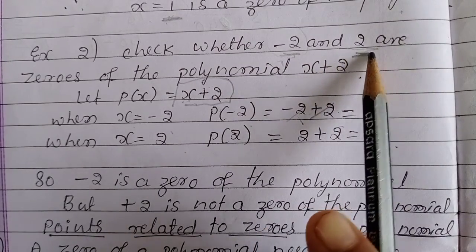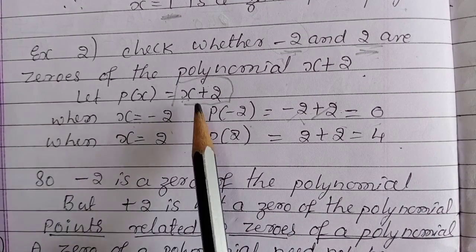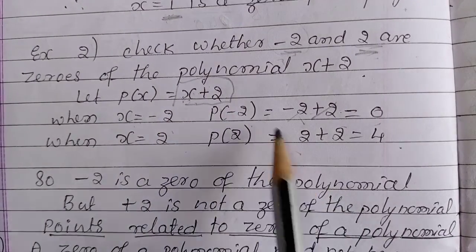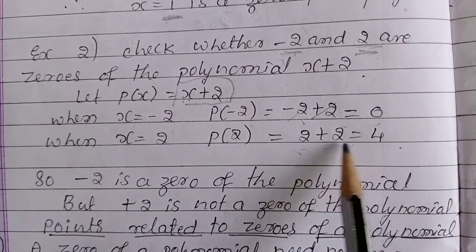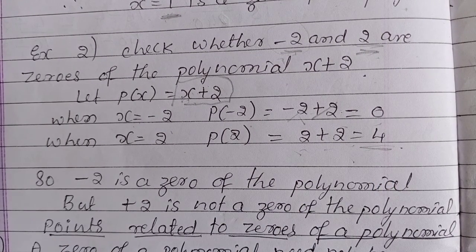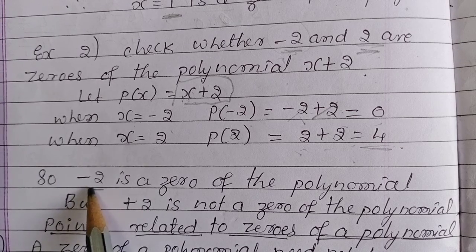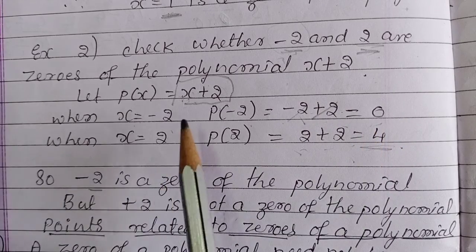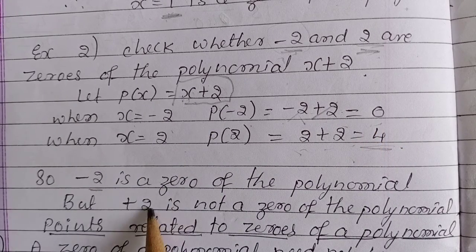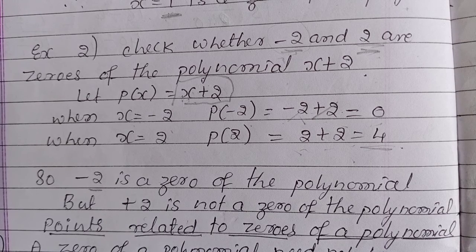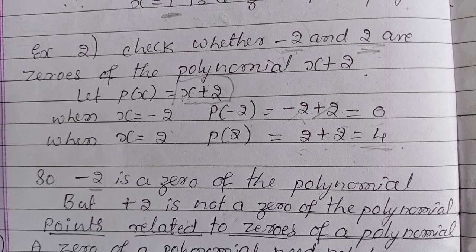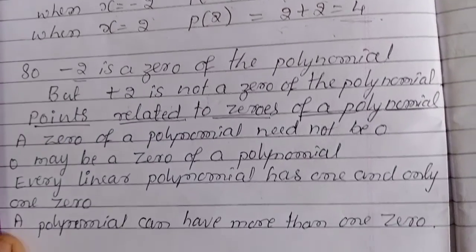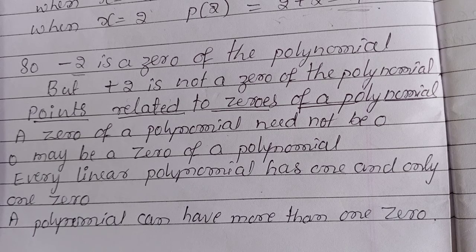The one more value they have given is plus 2. Let us go with plus 2. What is the expression? x plus 2. In the place of x, 2 plus 2. Both are positive, 4 it becomes. So, by this what we can say, by substituting minus 2 we got 0. That's why minus 2 is a zero of the polynomial, but plus 2 is not a zero of the polynomial. Okay. So, what are the characteristics of zeros of a polynomial? Let us learn it.